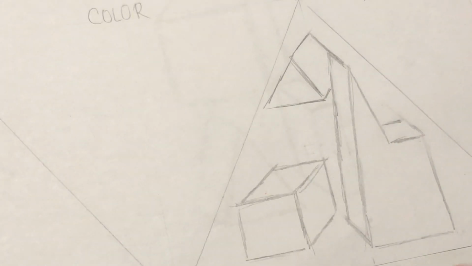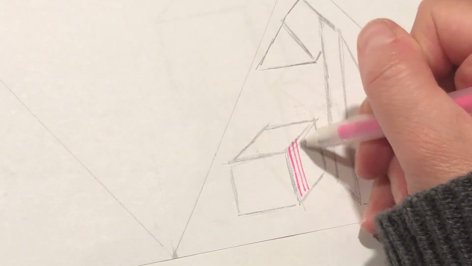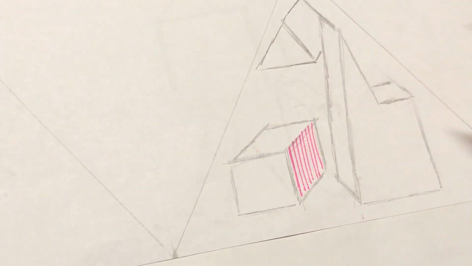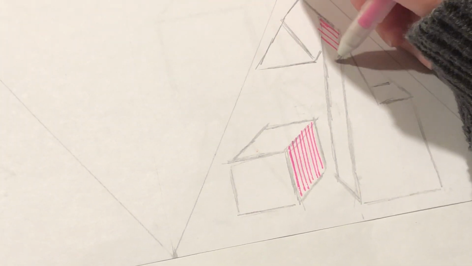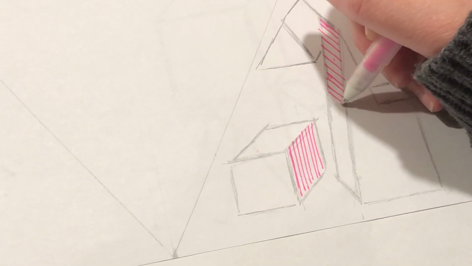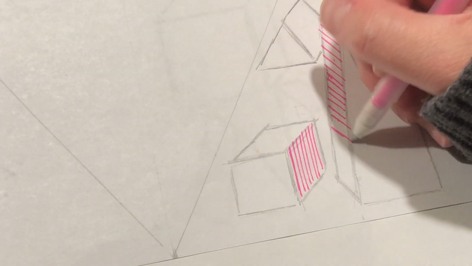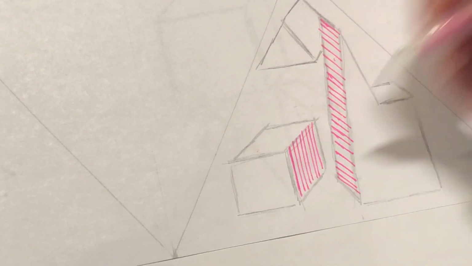Now I can color this in a way that would be interesting. I could take my, like say I use the same kind of pens. I could do the sides of them stripes. Maybe I'll do all the sides in some kind of stripe. You can color this however you would like. I just want you to show me forms.